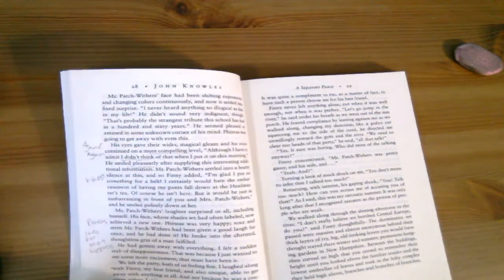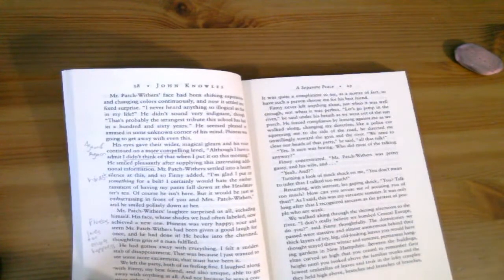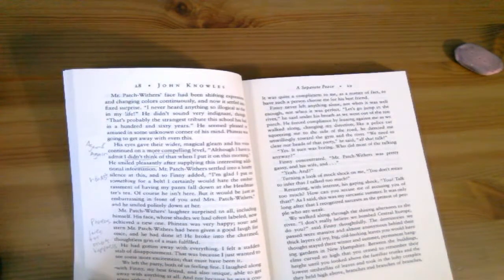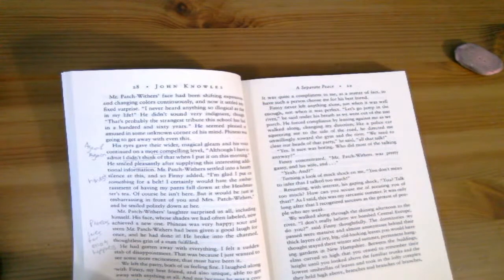Gene is probably not only a bit jealous of Phineas, but just the difference in their personalities is probably going to lead to some sort of conflict between them.